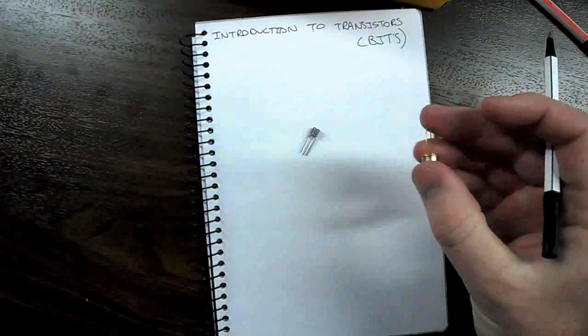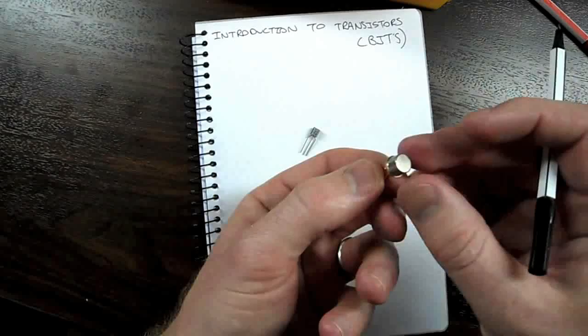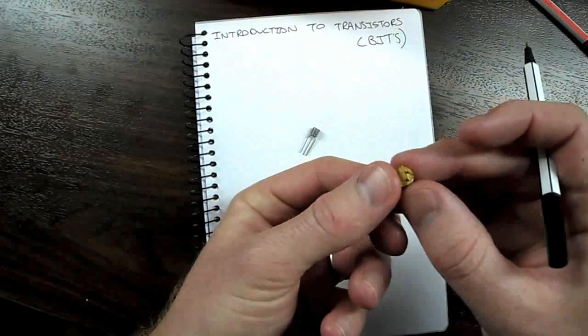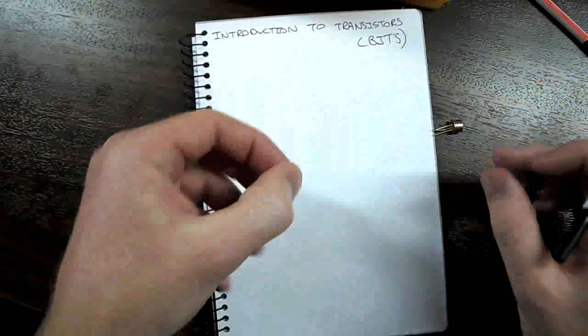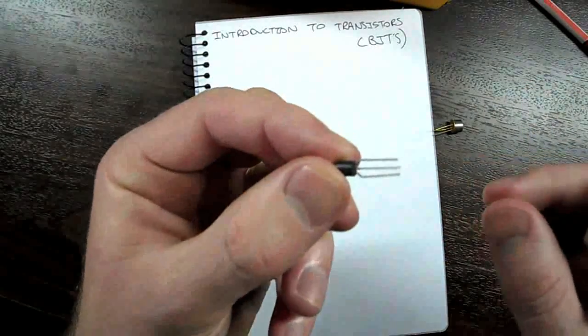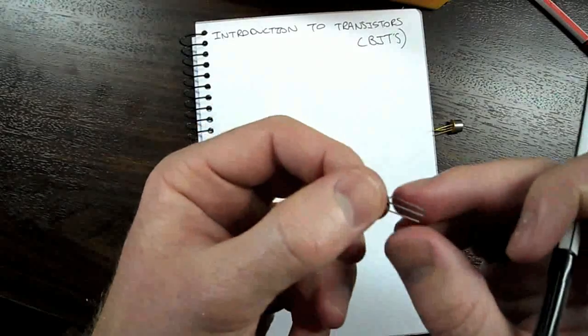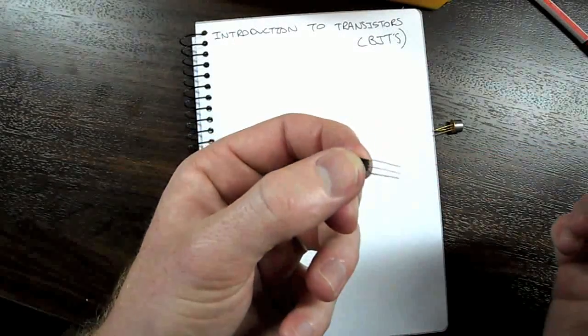I've got a couple of examples of transistors here. This one is in a can or metal housing, and it's got 3 legs. Here's another one. This is actually in a plastic housing. So this would deal with probably a little bit lower current, less power requirements. Again, 3 legs.